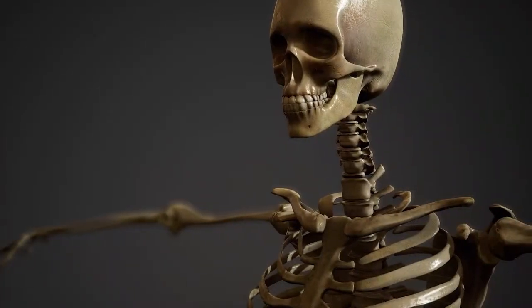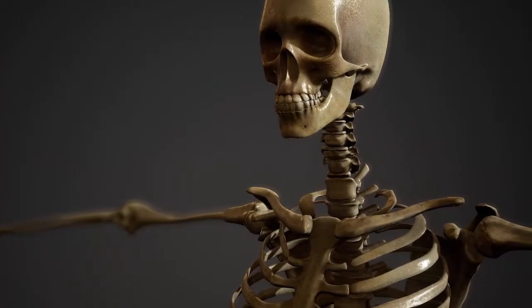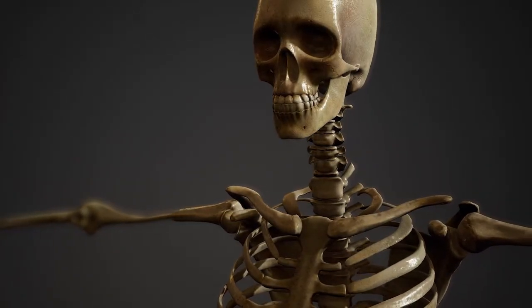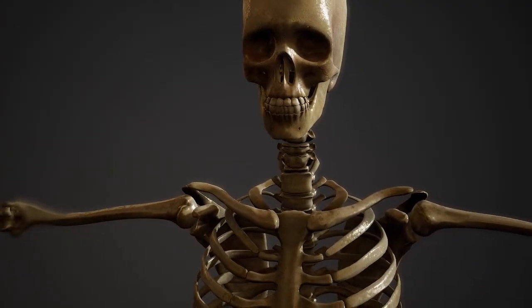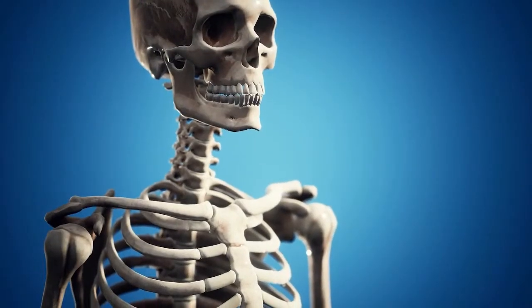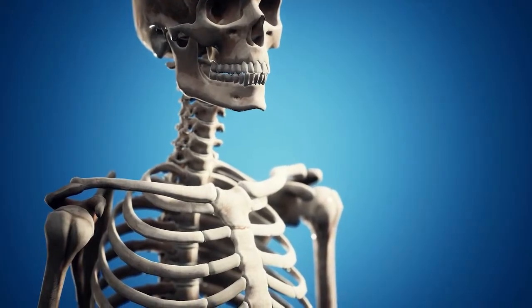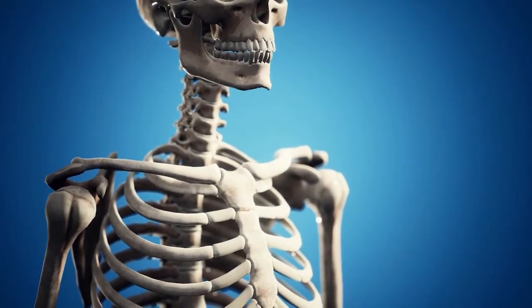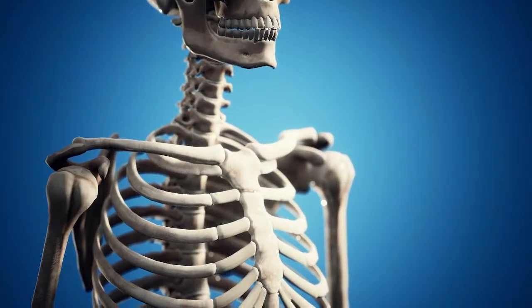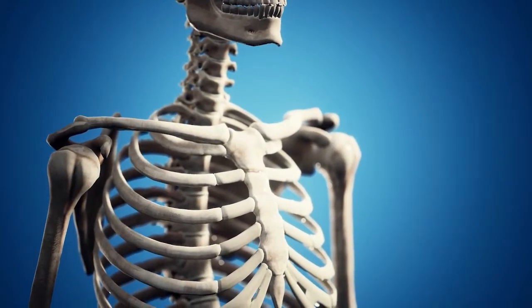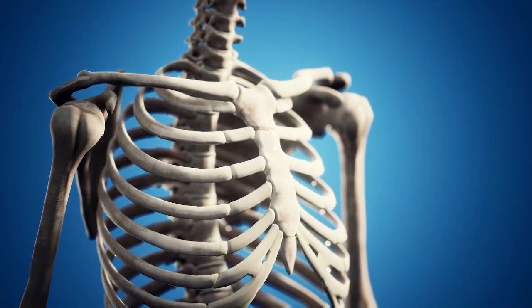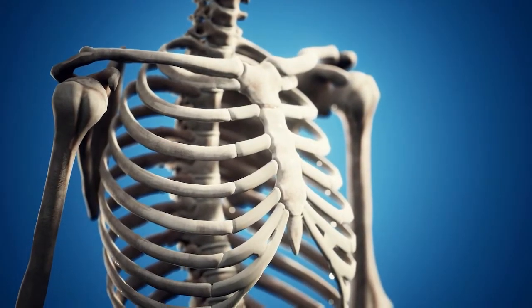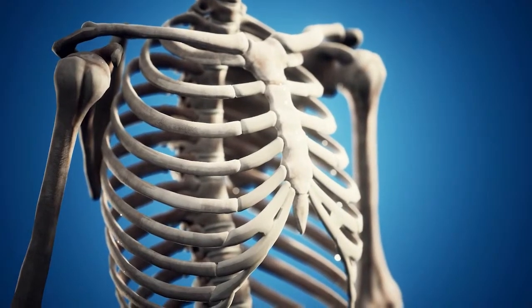The skeletal system plays a number of important roles in the body, including support. The skeletal system provides structural support for the body and helps to maintain posture and balance. Protection. The skeletal system protects internal organs by surrounding and encasing them. For example, the rib cage protects the heart and lungs, and the skull protects the brain. Movement. The skeletal system allows for movement through the action of muscles that are attached to the bones.